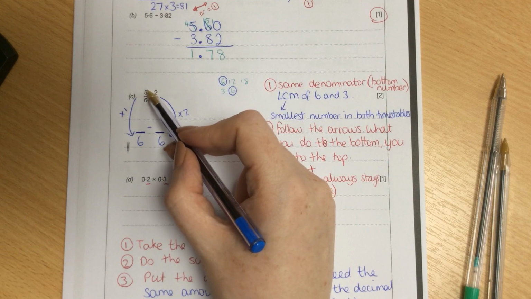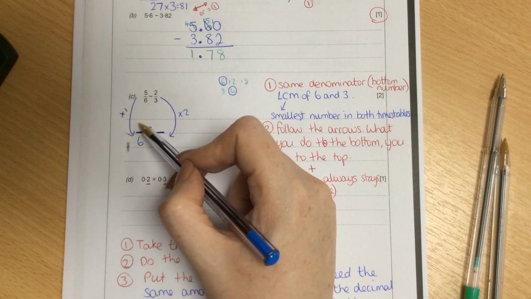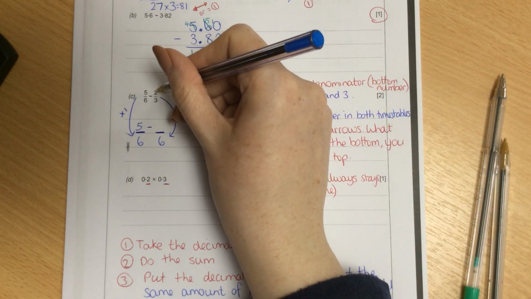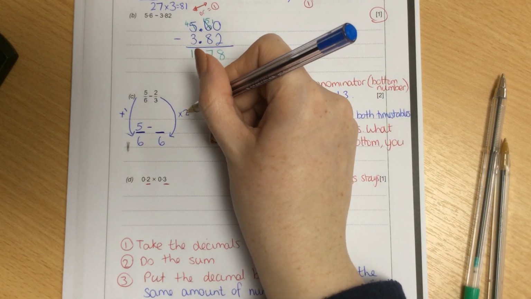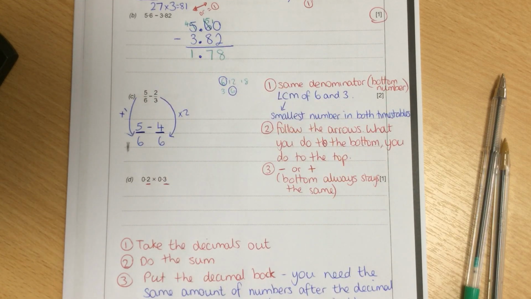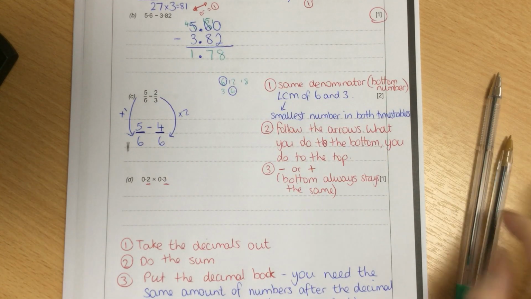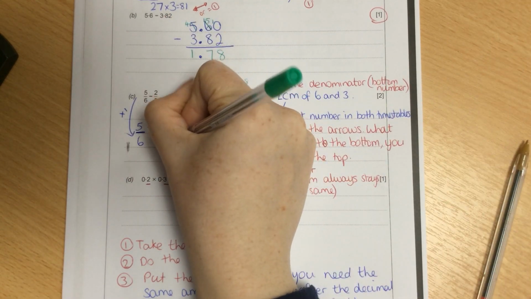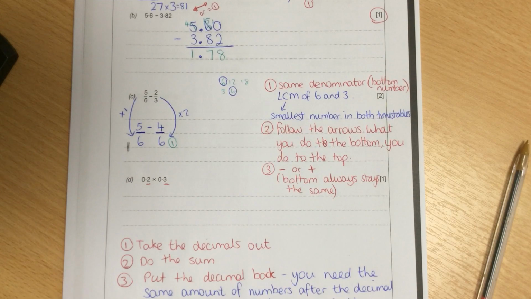So I follow my arrows. 5 times 1 is 5. That gives me my top number. Follow the arrows. 2 times 2 is 4. That gives me my other top number. At the minute, I only have 1 mark because I've made the bottom numbers the same. So I've got 6 and 6, so that gives me 1 mark.